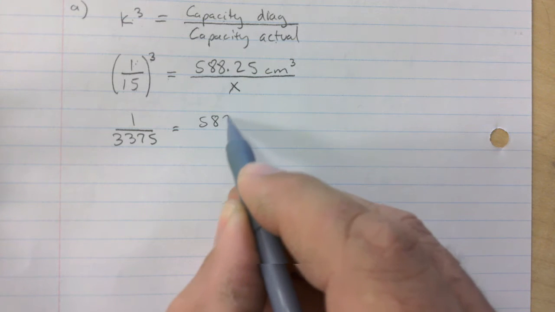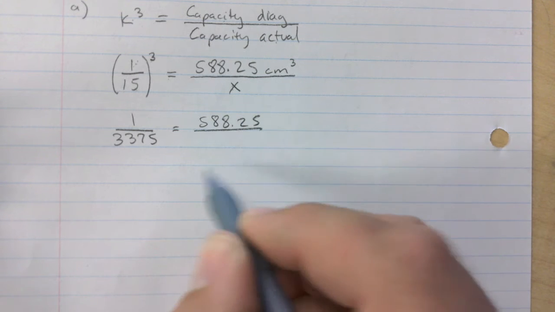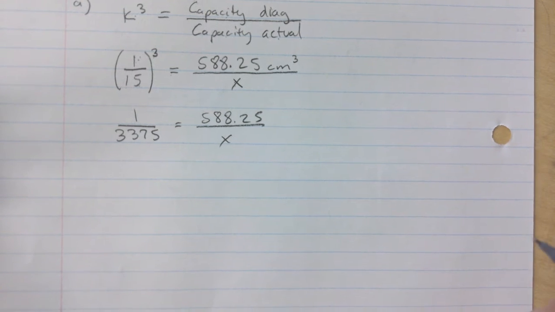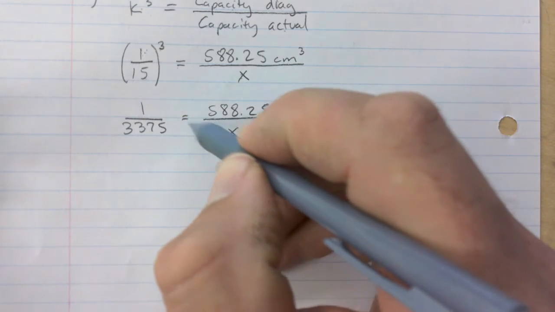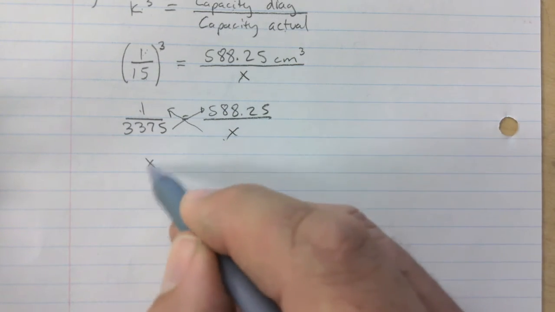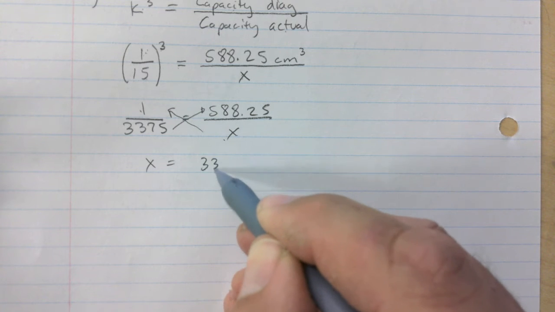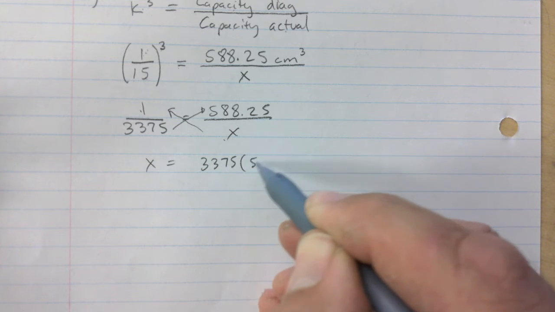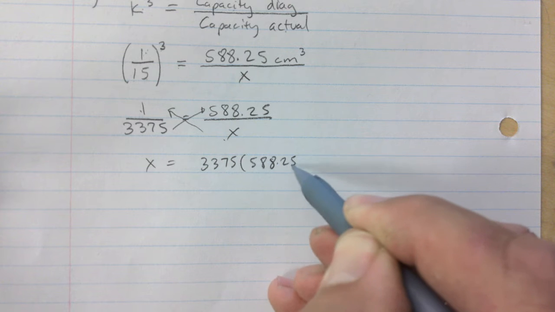So that's what we write down here. And we just write down the rest like that. And this one is actually pretty easy. Just cross multiply, right? That's just X. And this is 3375 times 588.25.